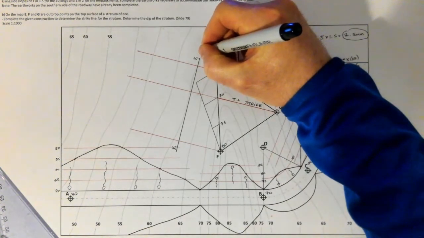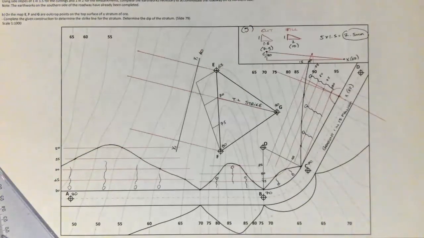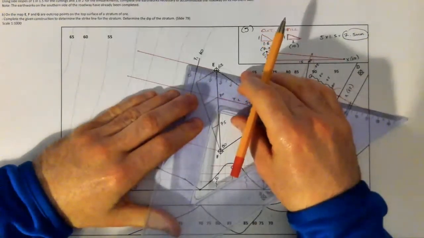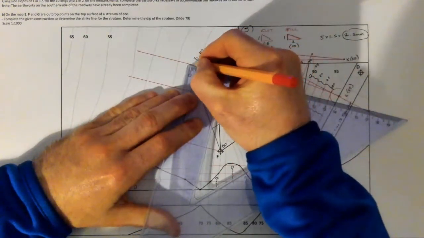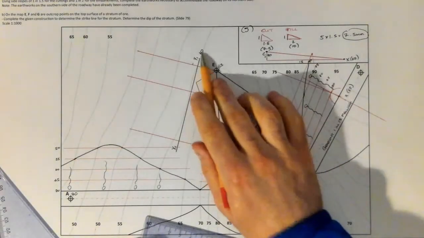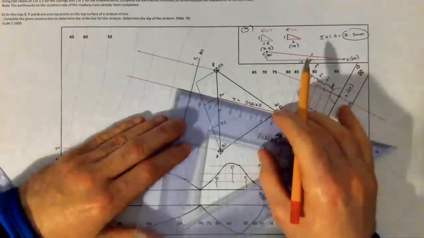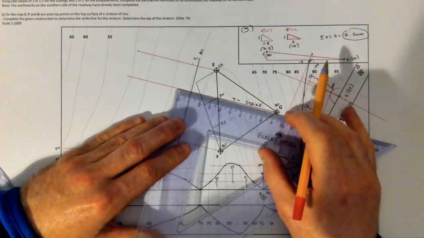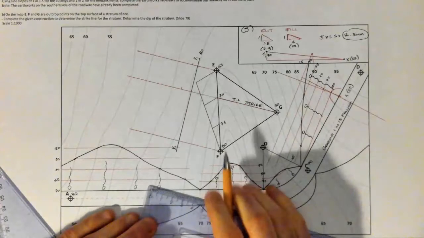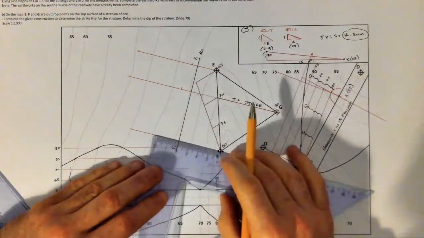I'm going to imagine it's at 60. That means to find E, 65 take 60, just have to measure up 5. So that would be my E1. 70 take 60 is 10. So for G, I'm going to measure up 10. And F, 80 take 60 is 20.